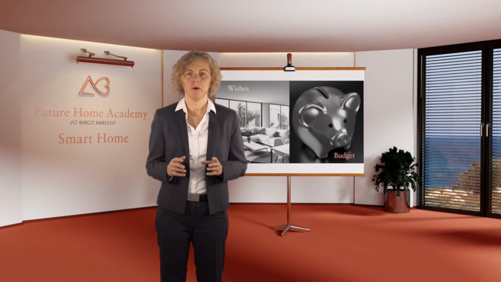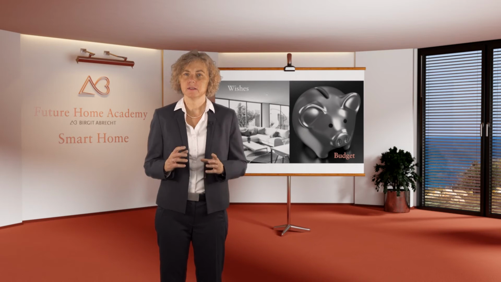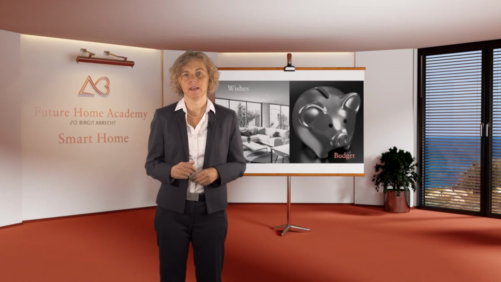Do you want to set up home automation according to your wishes or according to your budget? It's up to you. I know that there are a lot of possibilities which could be considered. If you feel better with a small application, my first recommendation is start small and make sure that this is easily expandable at a later date.